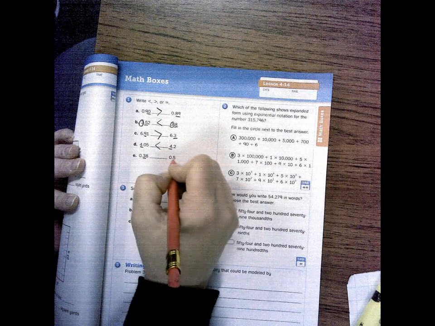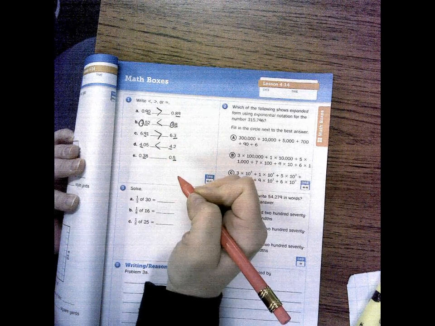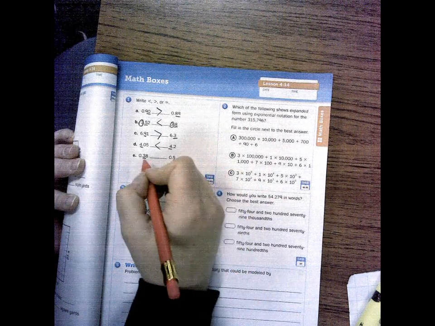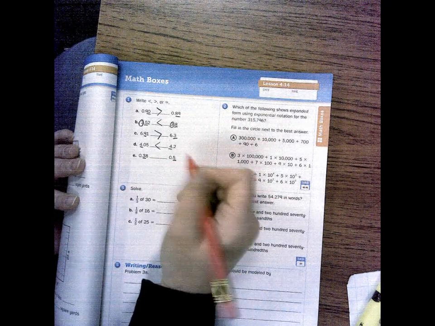All right. Ones place has a 0 in both of these numbers. I know 3 is smaller than 5. So 38 hundredths is less than 5 tenths.